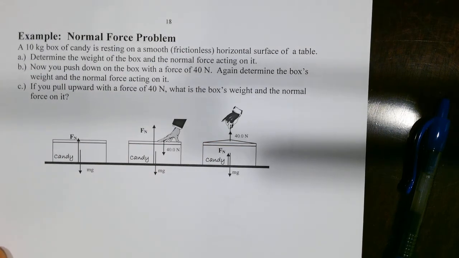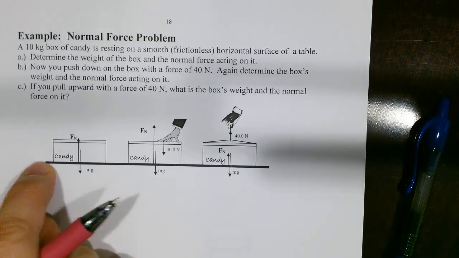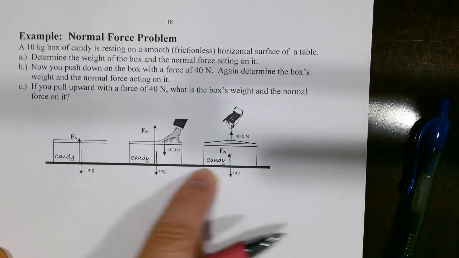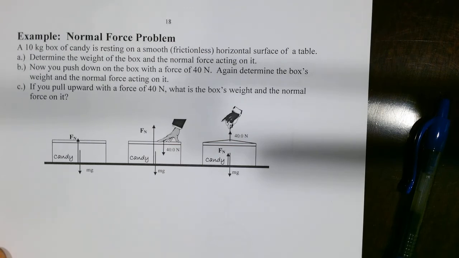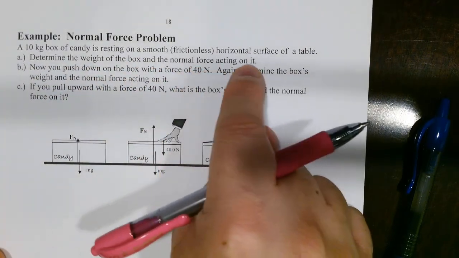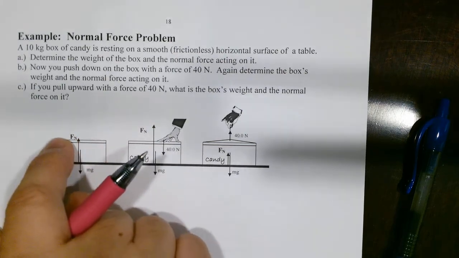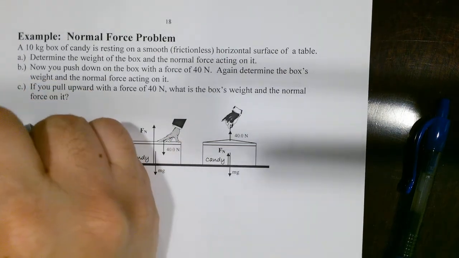I have a 10-kilogram box of candy resting on a smooth, frictionless horizontal surface on the table. So this table has no friction. Now, it doesn't really matter if there's friction or not, right? A, determine the weight of the box and the normal force acting on it. So this is A right here.